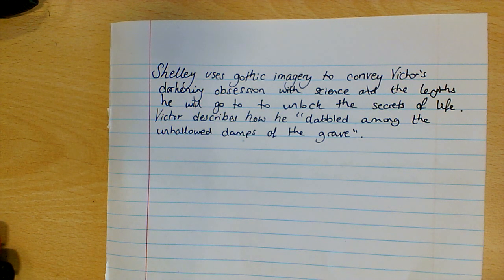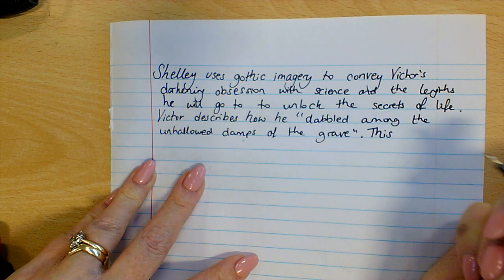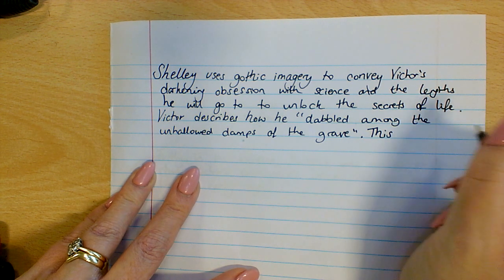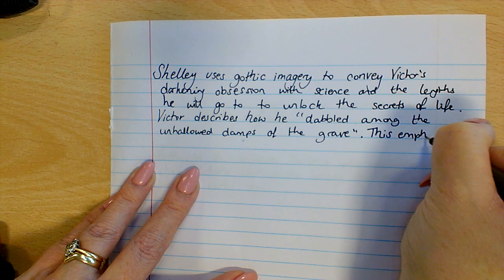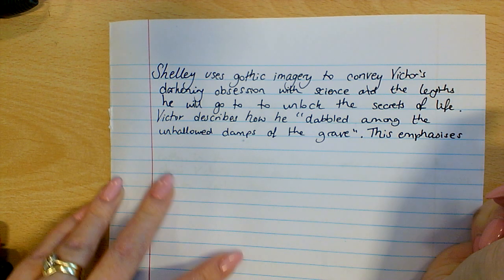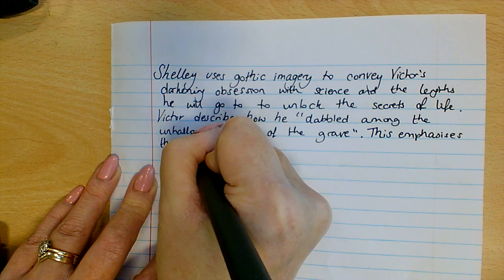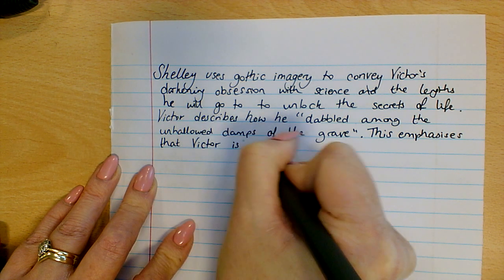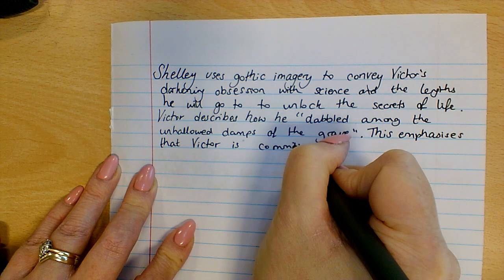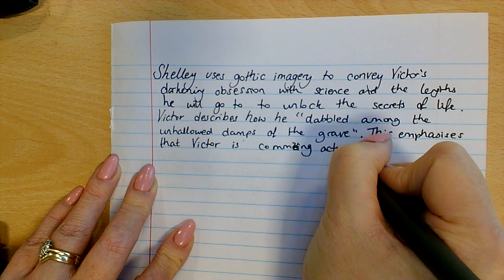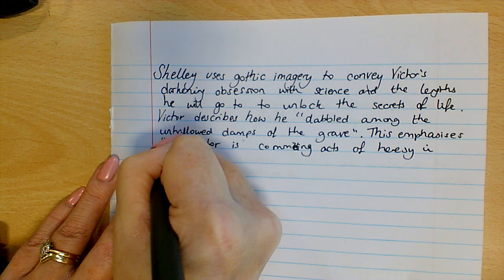So rather than saying suggests, I might say this emphasises, or this highlights, or this hyperbolizes, or this evokes, but I'm going to say this emphasises that Victor is committing acts of heresy in his pursuit of knowledge.